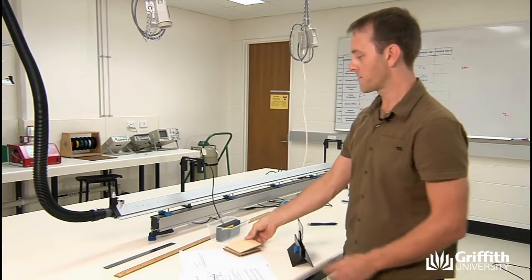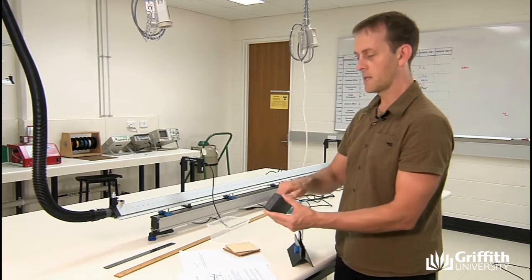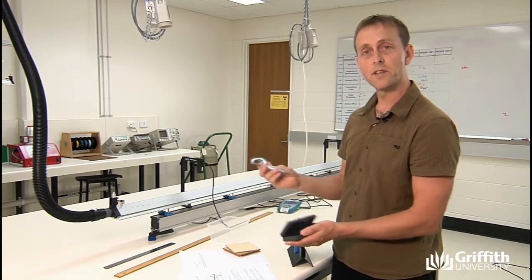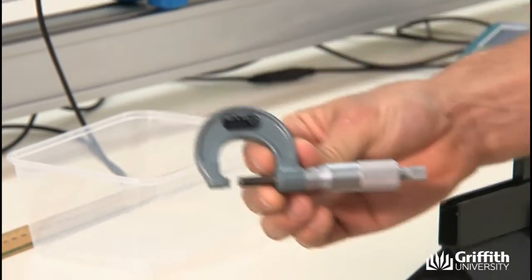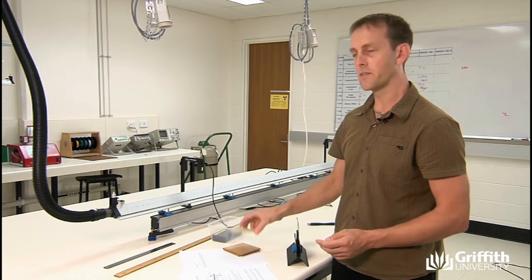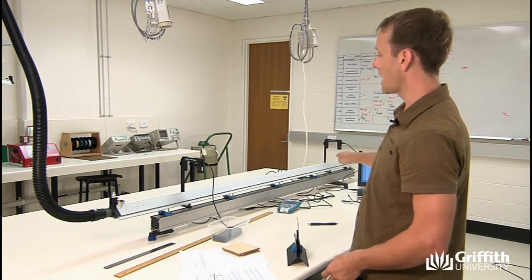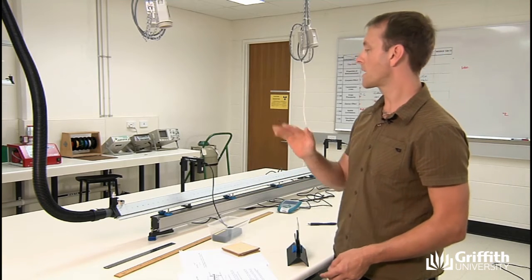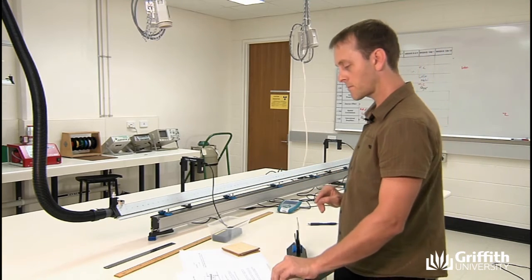So to measure the thickness of the blocks, we're going to use the micrometer. And you would have learned to use that in the first experiment. That will give us quite an accurate measurement of the thickness of these. So then we have an accurate measurement of the angle, and we can start taking our data.